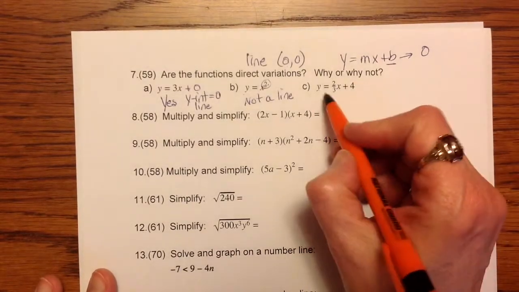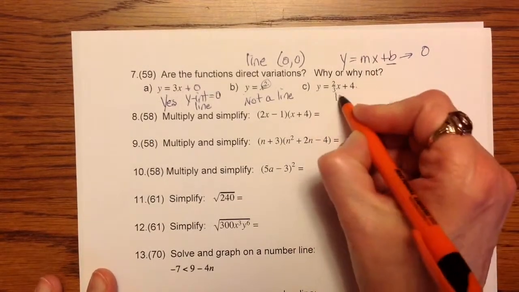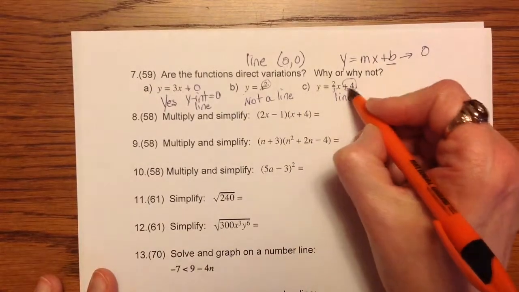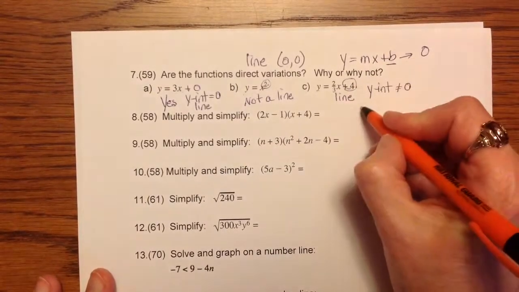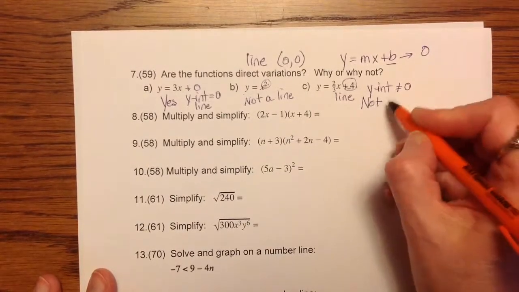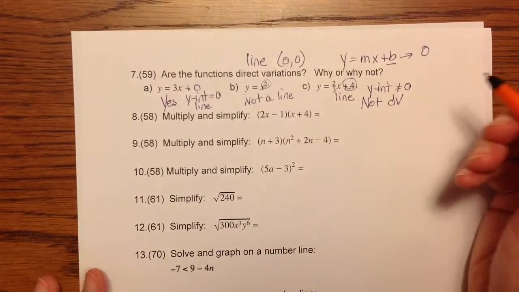And then here's a great one. There's your y equals mx plus b. This is a line, but notice the y-intercept is not 0. So this is not a direct variation. I'm just going to put dv for direct variation.